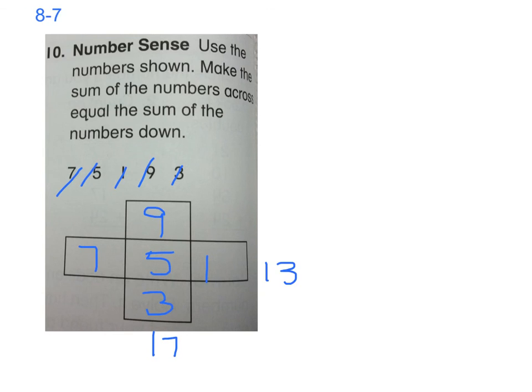You need to look for number patterns as well as numbers that add easily. Remember, don't give up. Keep trying. Working on it as a family might be fun too.